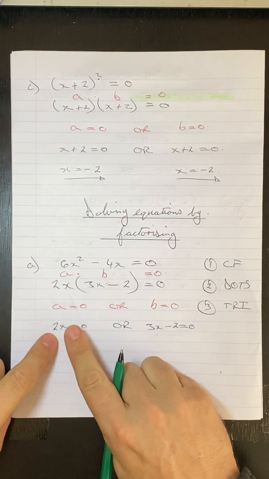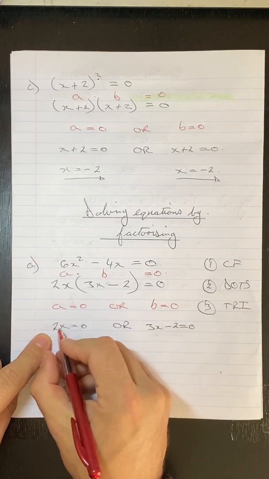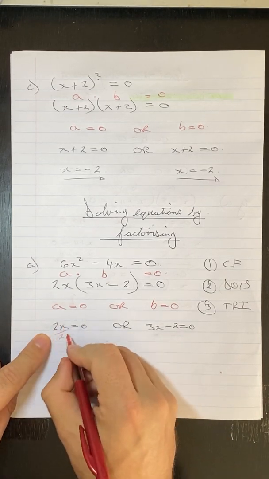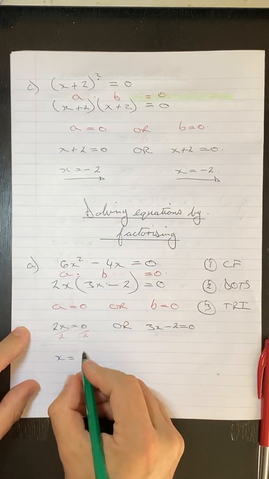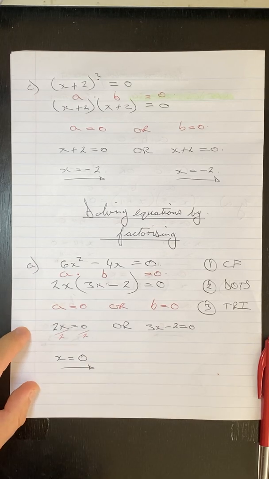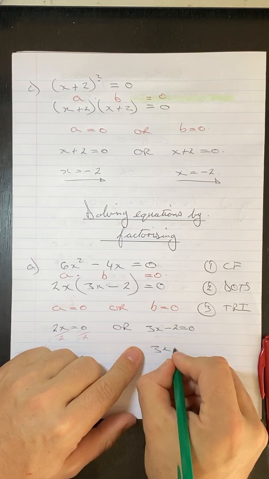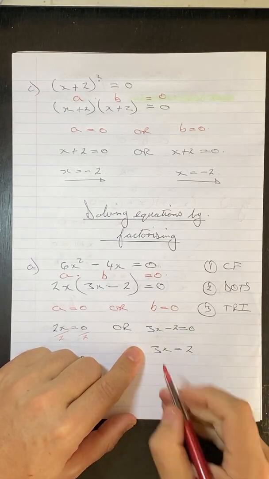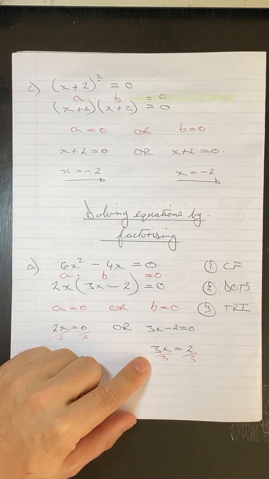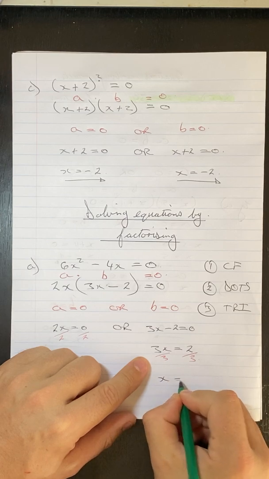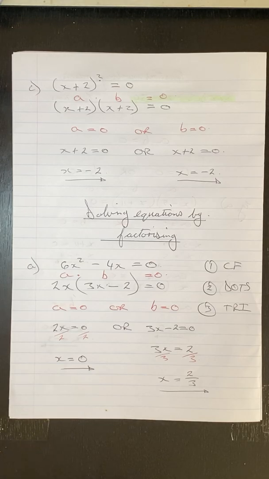Okay, so let's have a look at this one to solve for this. This is saying 2 times x. So to get the x on its own, I need to divide by 2. What I do to this side, I do to that side. And we get x is equal to 0 divided by 2, which is 0. And we have solved. Over here, I've got to take the 2 to the other side. So we get 3x is equal to 2. To get the x on its own, I have to divide by 3. What I do to this side, I do to that side. These will cancel. And you're left with x is equal to 2 over 3. And we have solved.